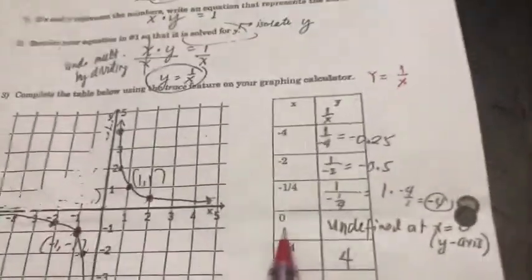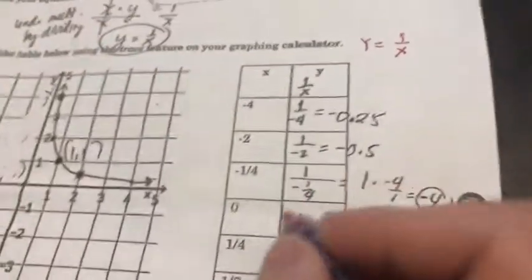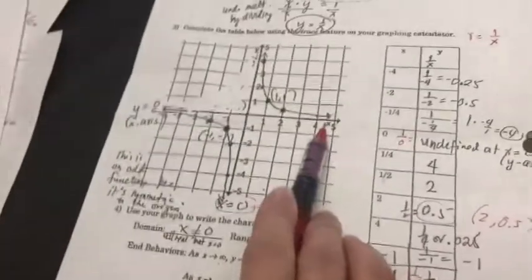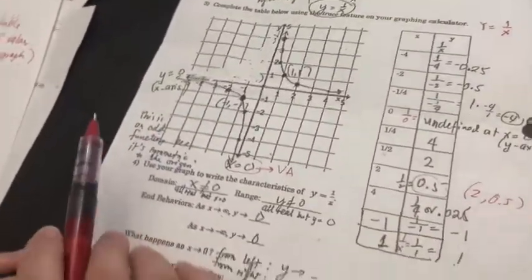What about 0? How come it's undefined? It's undefined because I cannot divide a number by 0. So what does that tell me? At x equals 0, it's a vertical asymptote, okay? And also, there's another asymptote here, which is y equals 0.